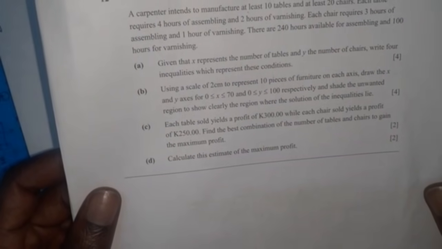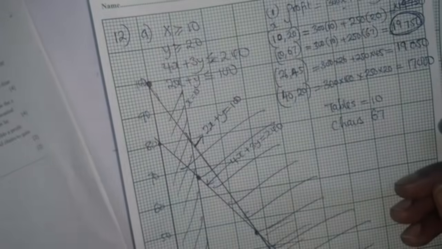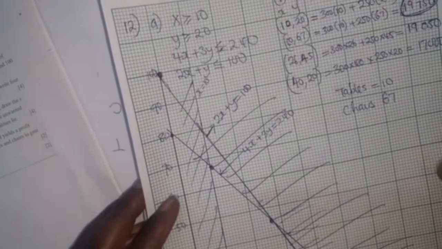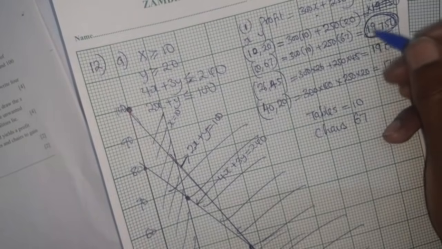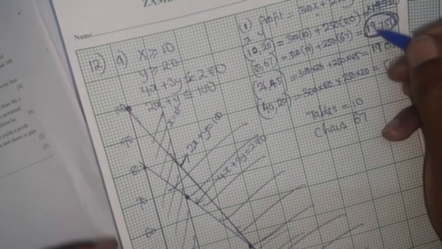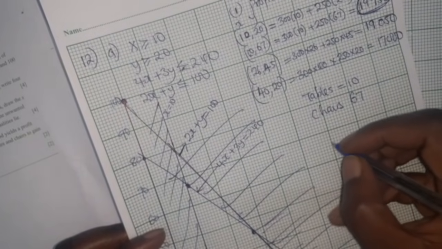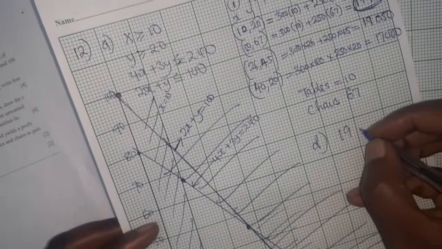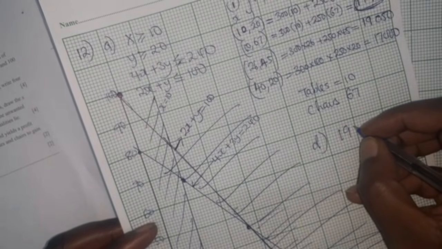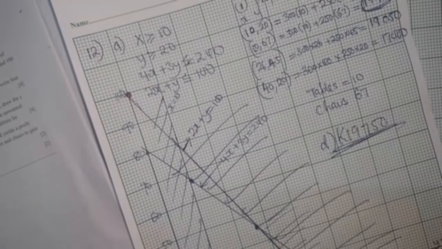calculate this estimate of maximum profit. Okay? So this same amount here, this same amount is what we are going to have. Okay? This same amount is what we're going to have as the final part, which is D. So it will be 19,750 kwacha. Okay?